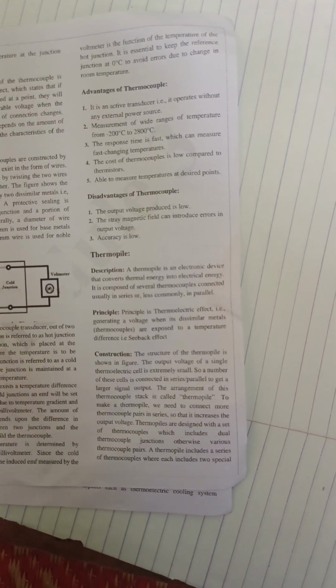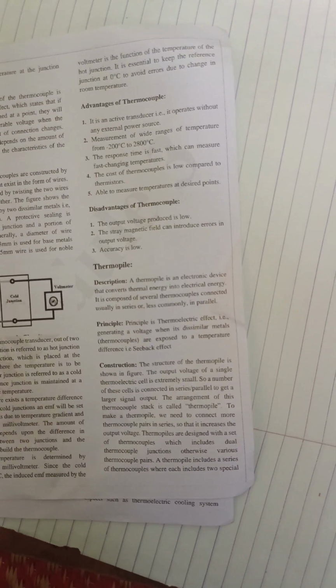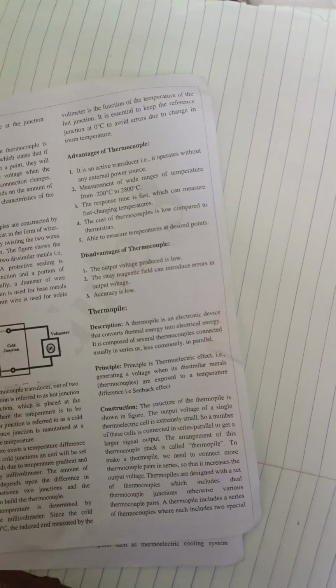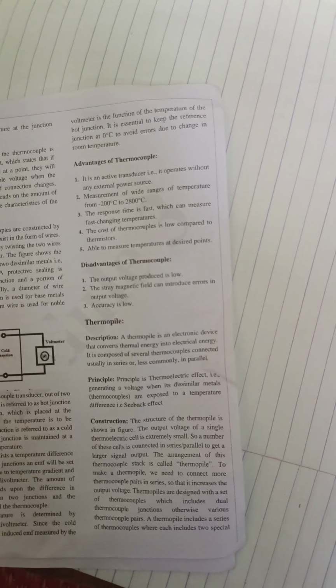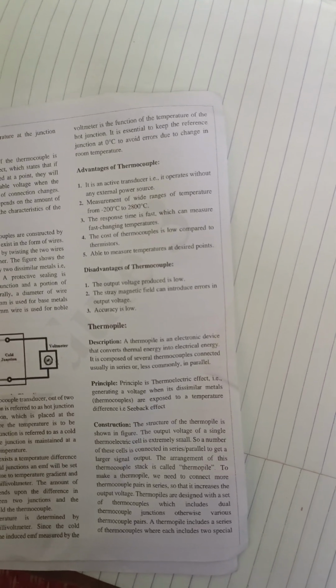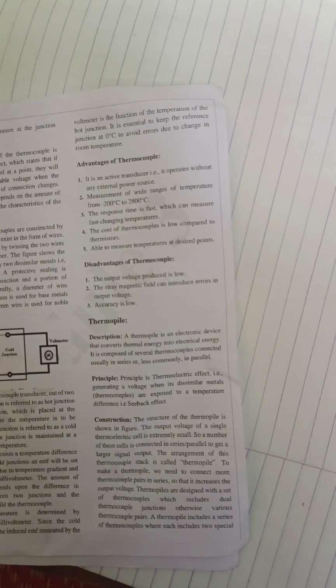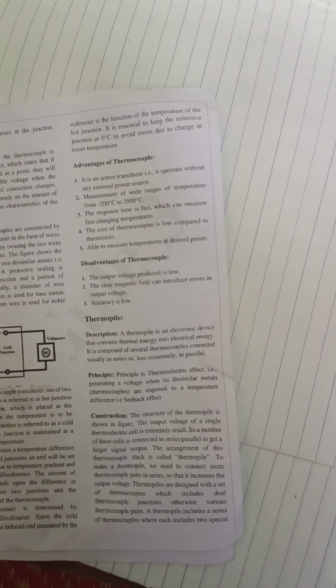A thermopile is an electric device that converts thermal energy into electrical energy. The thermocouple also converts thermal energy into electrical energy. It is a component in which several thermocouples are connected, usually in series, less commonly in parallel. Okay, you can make the difference. Principle: the thermoelectric effect generates voltage when dissimilar metals are exposed to a temperature difference. That is the Seebeck effect.